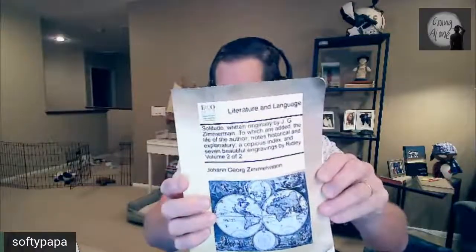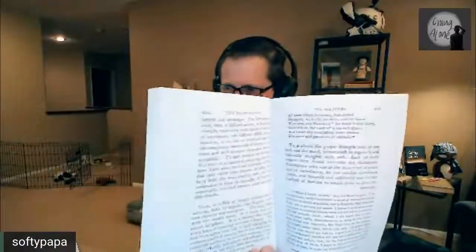We're here for another page of transcription of J.G. Zimmermann's Solitude, published in 1799, translated into English with all the warts.